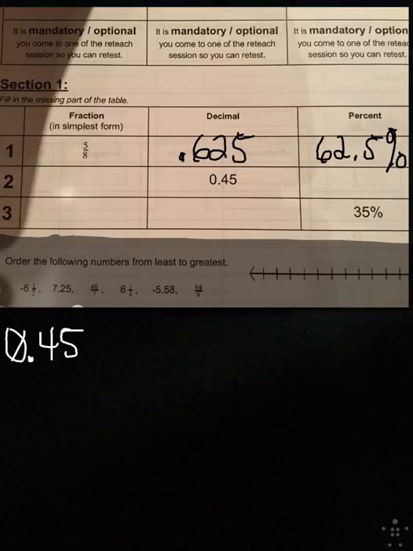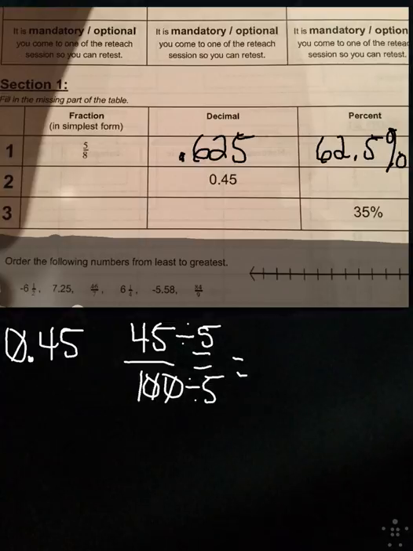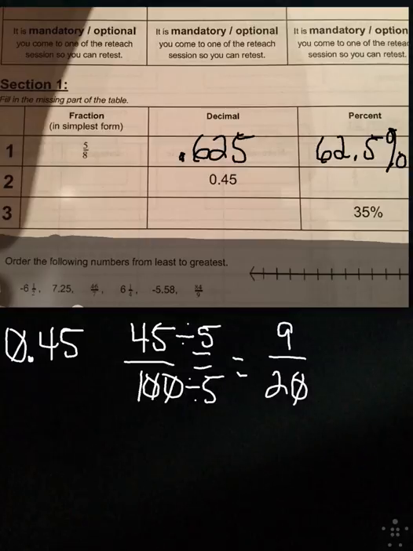For number 2, we're given the decimal form, which is 45 hundredths. We're going to write the fraction. So it's a 3-step model for taking our decimal and making it a fraction. So we're going to say it, 45 hundredths, then we're going to write it 45 over 100, and then we're going to simplify. We're going to divide by 5 on the top and on the bottom. 45 divided by 5 is 9. 100 divided by 5 is 20.